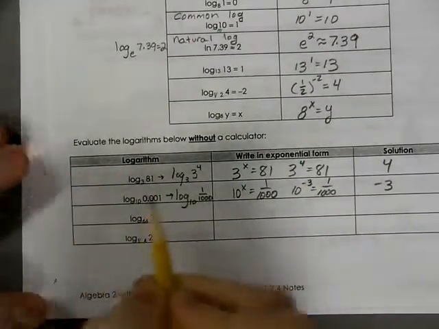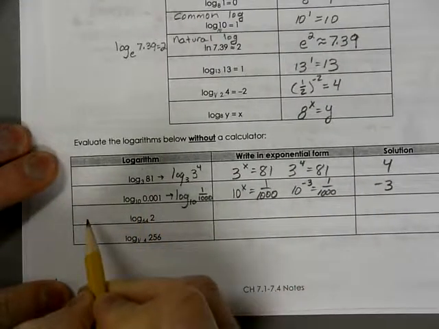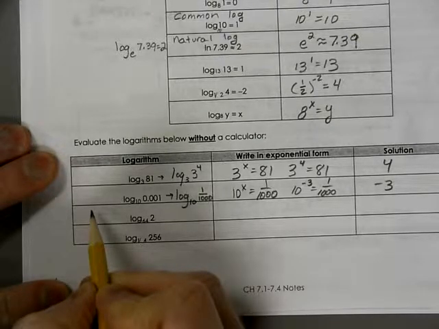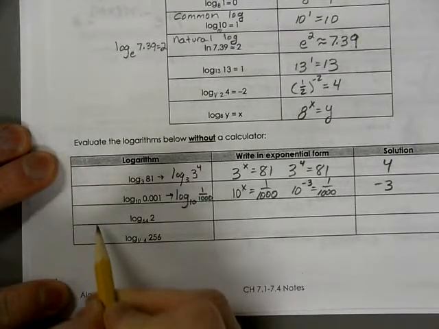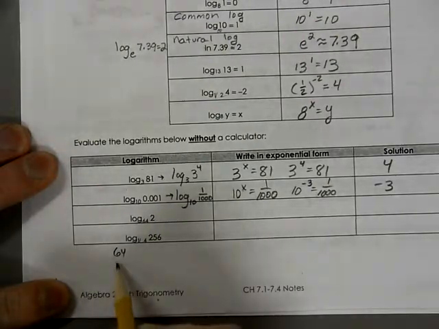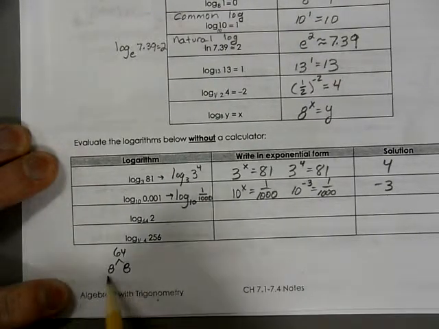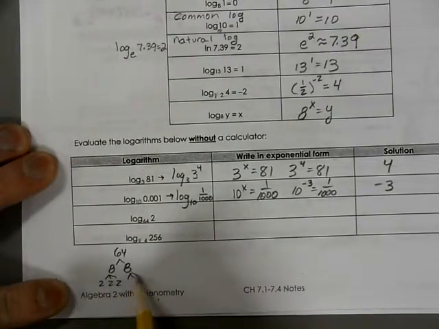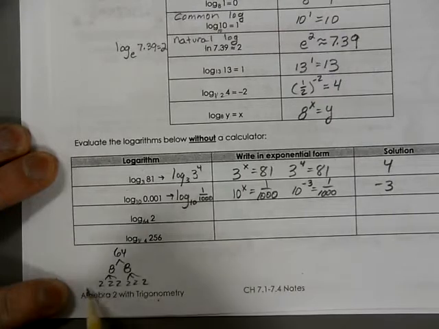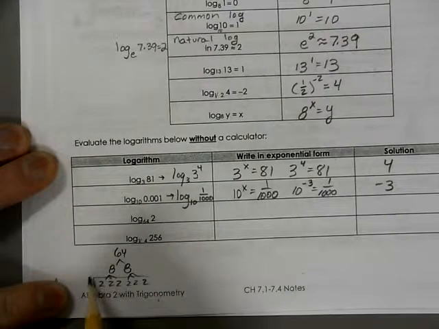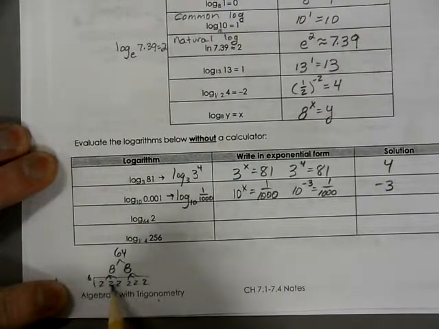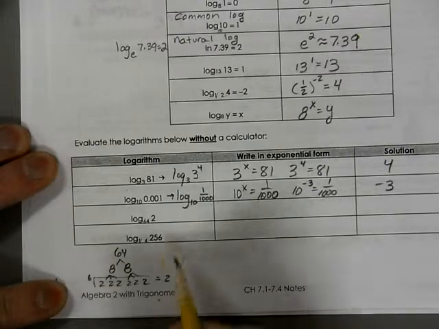If you think about what you can do with 64, 64 can break down into 8 times 8, which can break down into 2 times 2 times 2, and 2 times 2 times 2. So if you're going to take the 6th root, because there's 6 of them, the 6th root of 64 does equal 2.